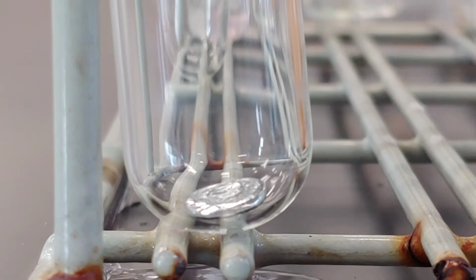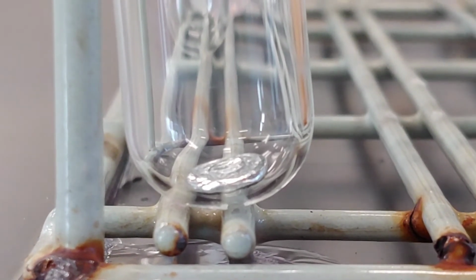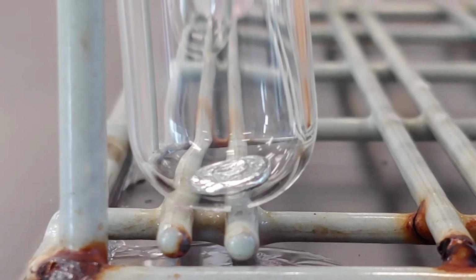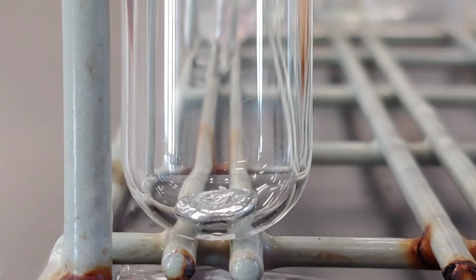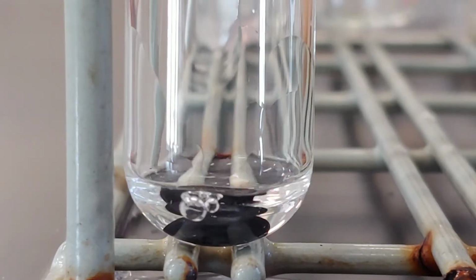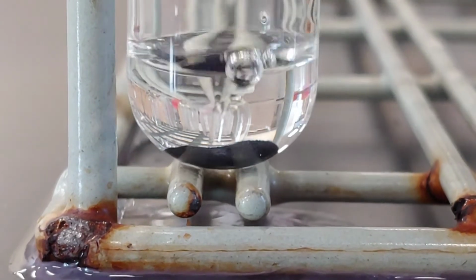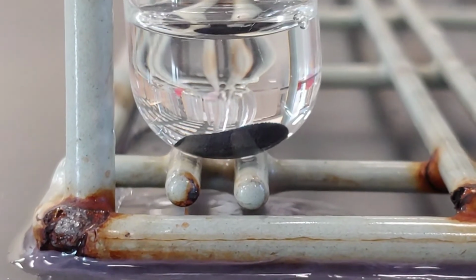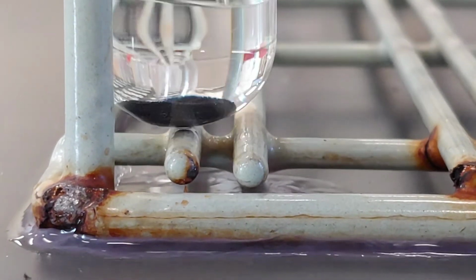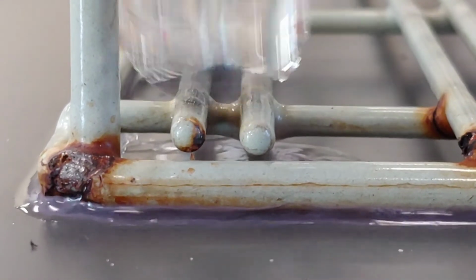Okay, reaction number 11, zinc metal, which is there in the test tube. And I'm going to add aqueous lead-2 nitrate to that. Appears that my zinc has changed color. It's not shiny silvery anymore.